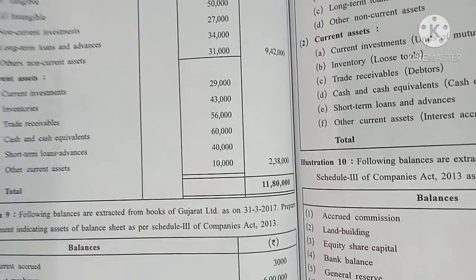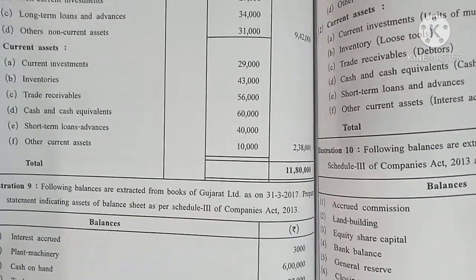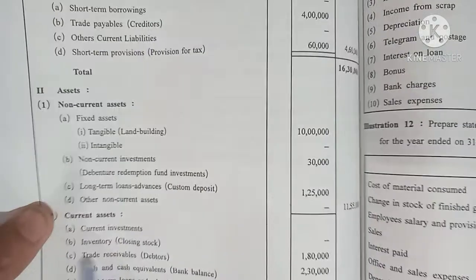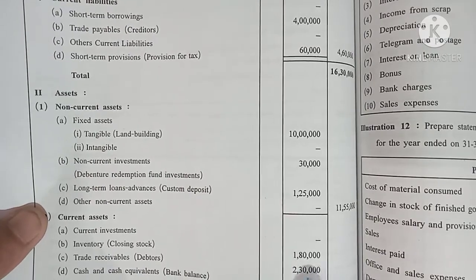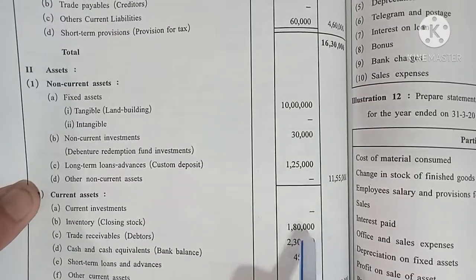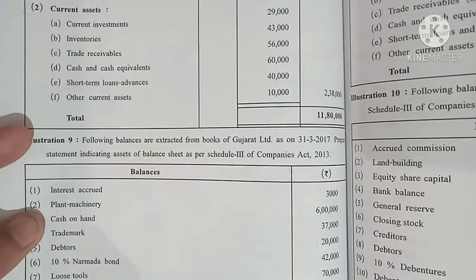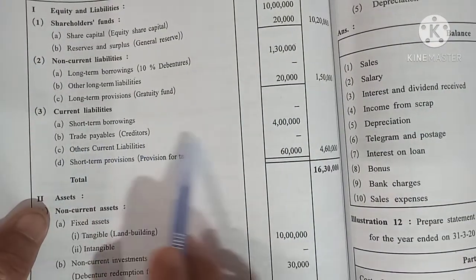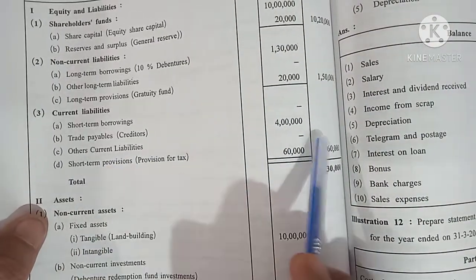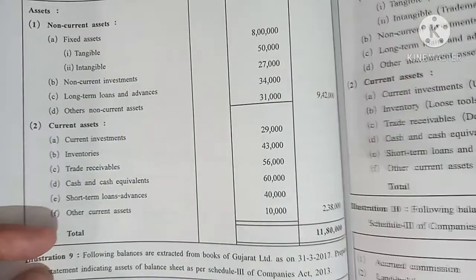General reserve is 20,000. Closing stock, where will it go? Inventories. Inventories where? It is here. Closing stock, inventories 1,80,000. Next is coming creditors 4 lakh. Trade payables में जाएगा. Trade payables is here. Creditors of rupees 4 lakh, which is trade payables 4 lakh.